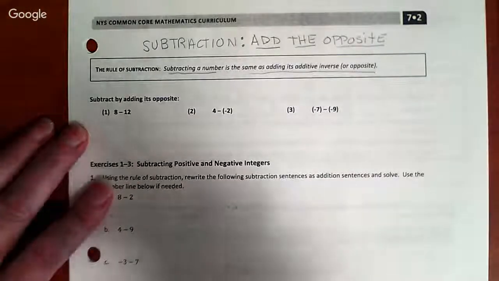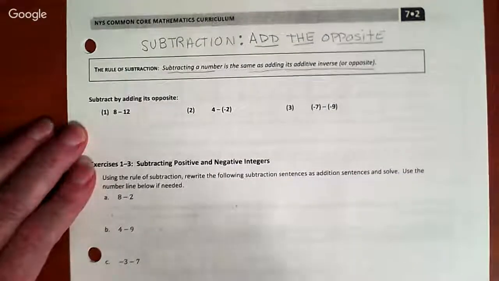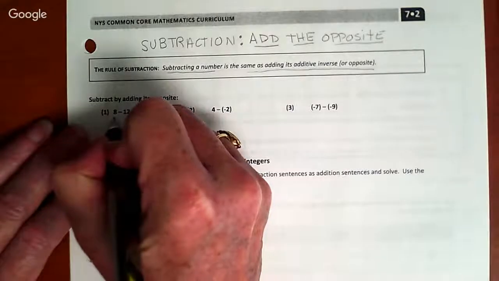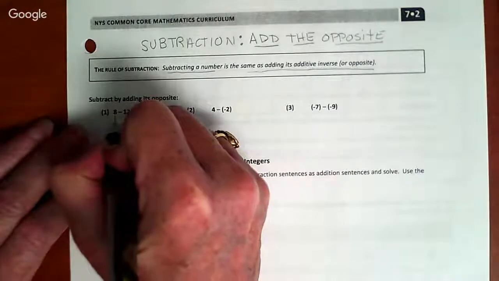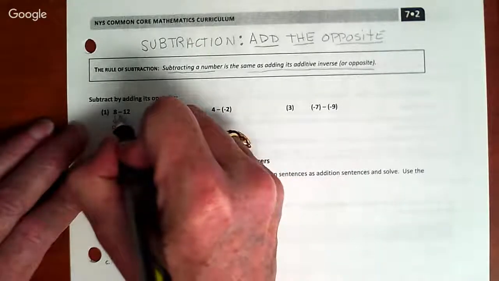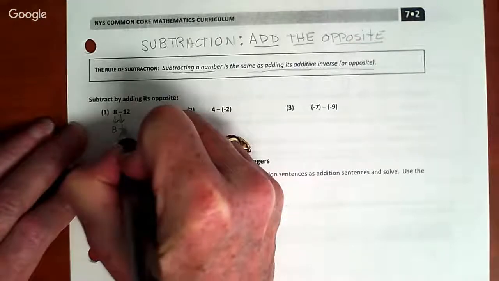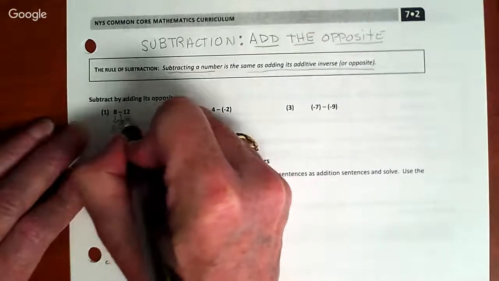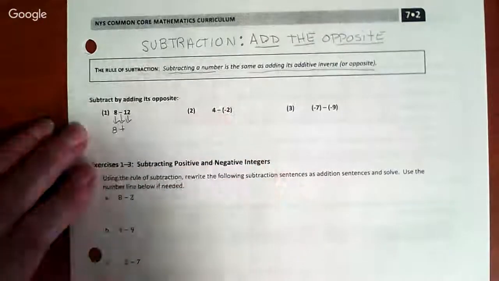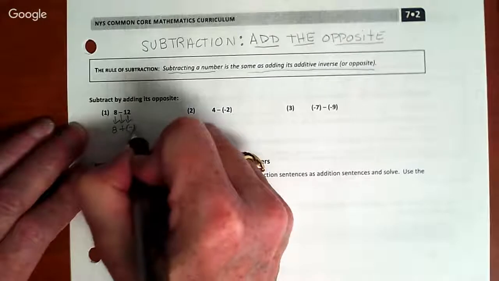You should have 3 arrows to help you, and then you can get rid of them once you do this all the time. The first one always stays the same, 8. The second one changes to addition, so we are going to add. We are going to change the third one to its opposite. The opposite of 12.